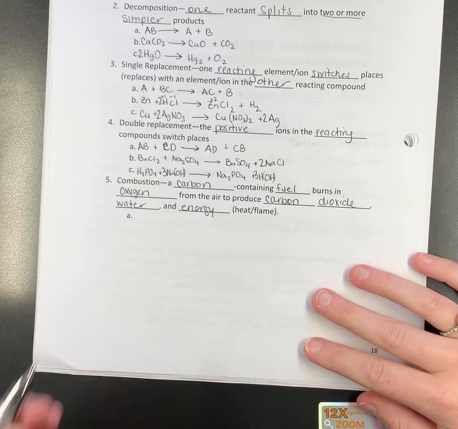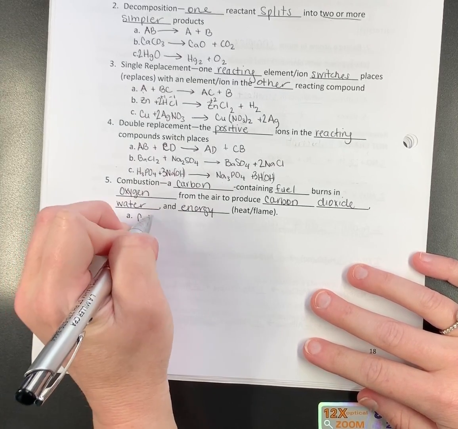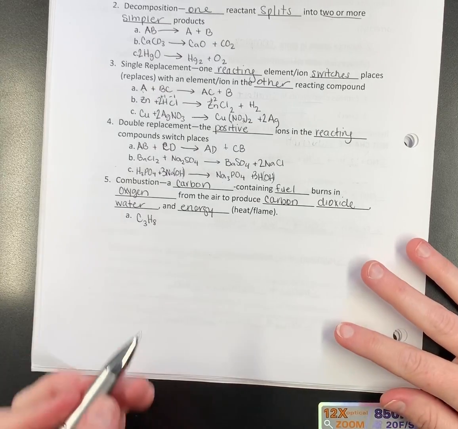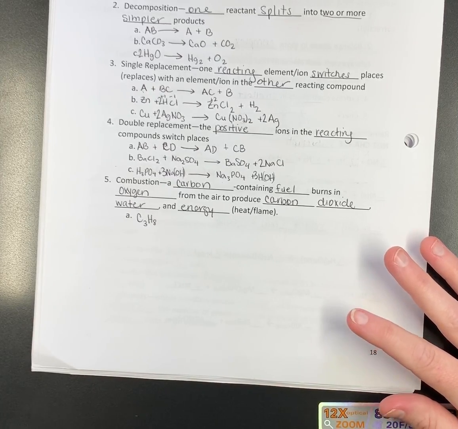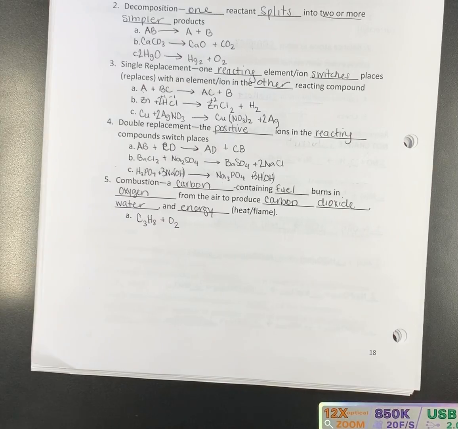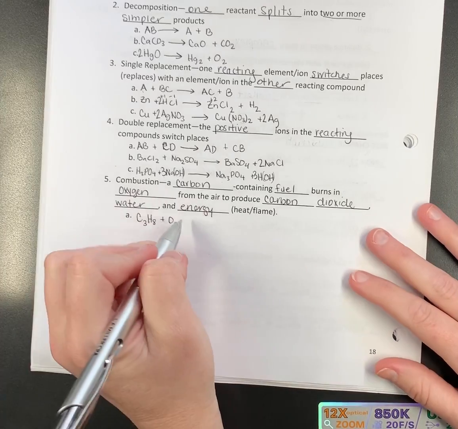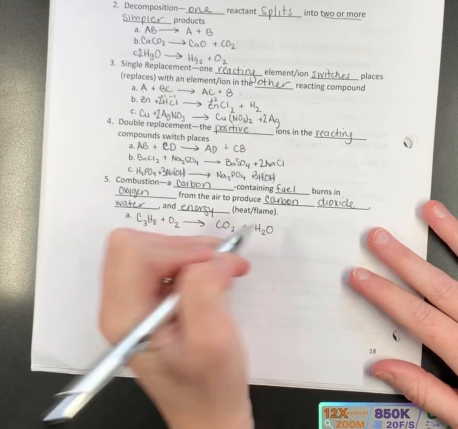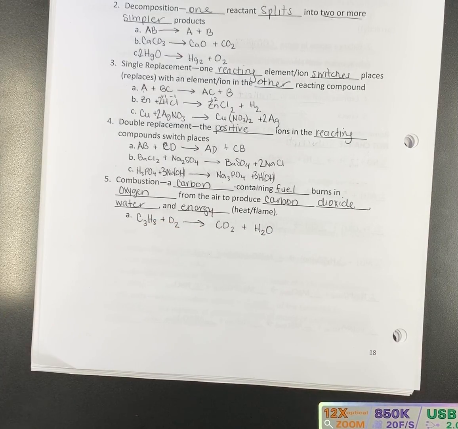So if we take C3H8, do we agree that this is a carbon-based compound? Yes, it's actually propane. You don't have to know that. You do not have to know how to name organic compounds for me. All right, it's going to burn in oxygen from the air. So when it says burns in oxygen, that's always O2. And the products are always going to be carbon dioxide. Here, since we're not dealing with hydroxide, I'm writing water regularly. Again, how you want to do it is fine.